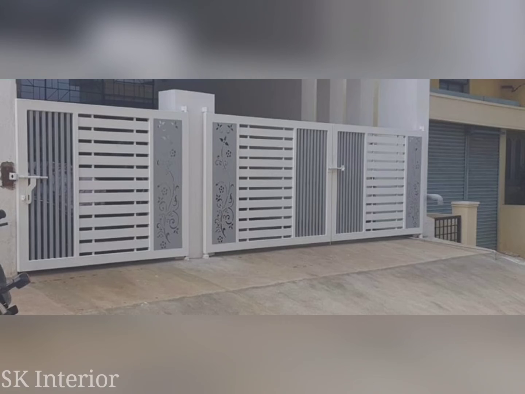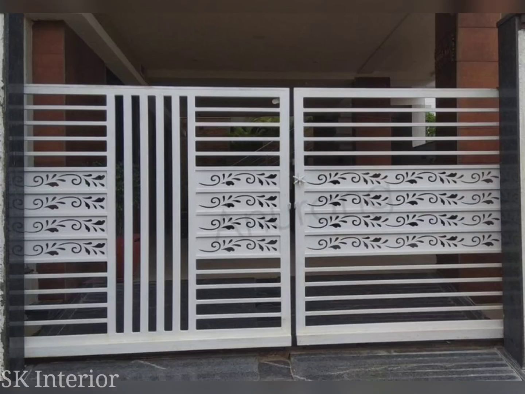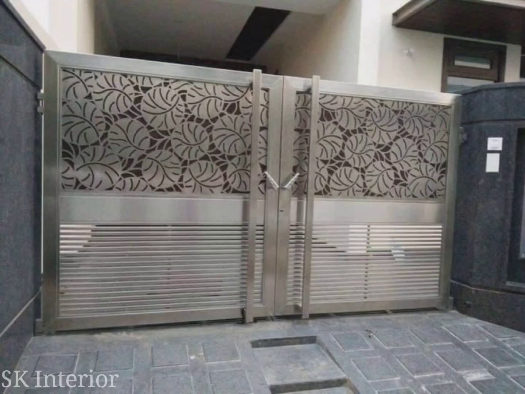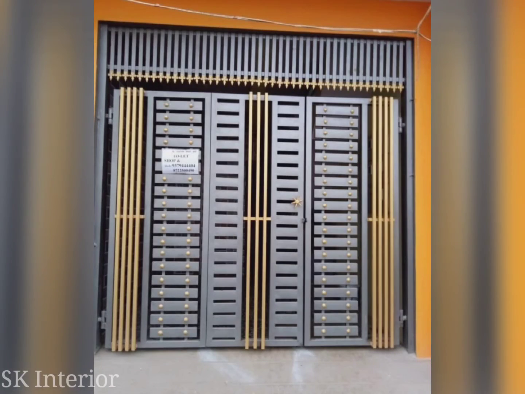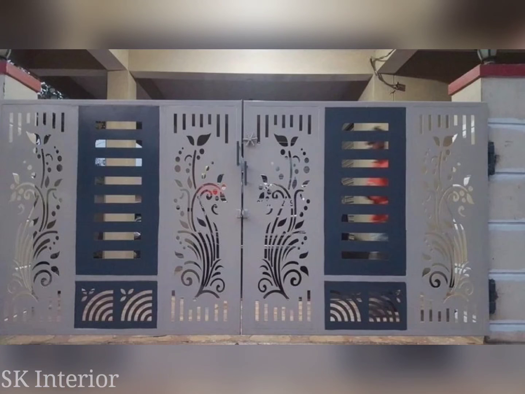A good gate design may dramatically boost the value of your property. Like many other homeowners, from a financial standpoint, it still makes sense. Entrance gate designs could make your property stand out and significantly enhance the look of your house. These gates match every property and sense of style, from traditional and simple designs.